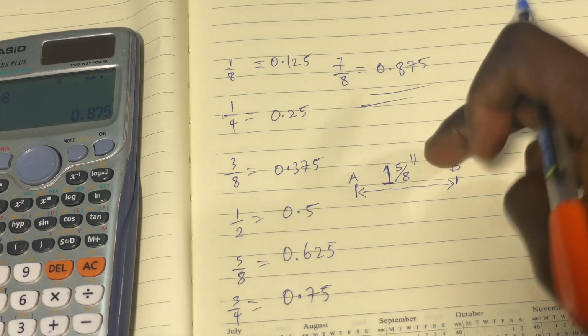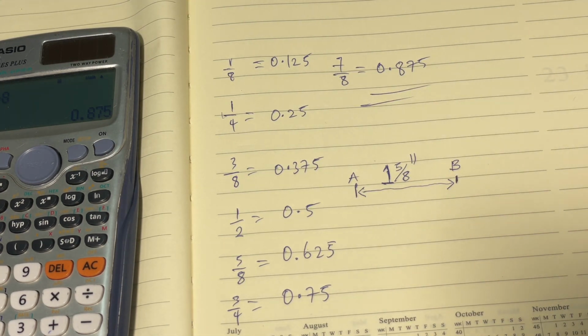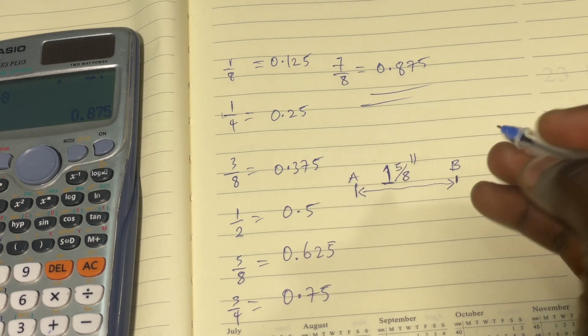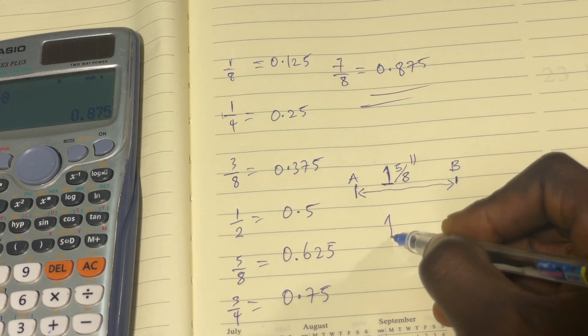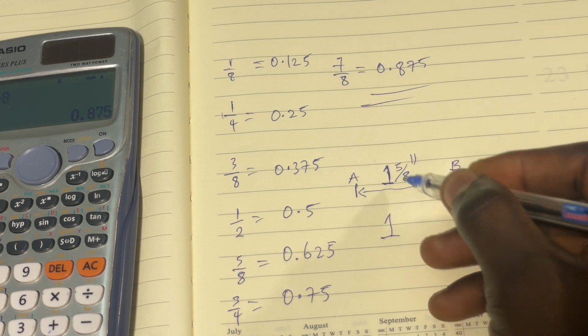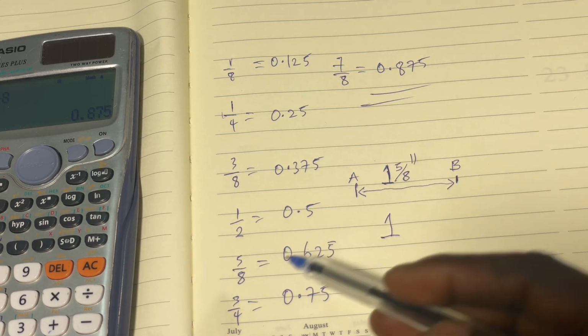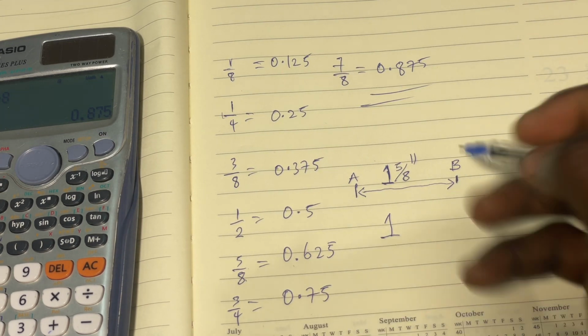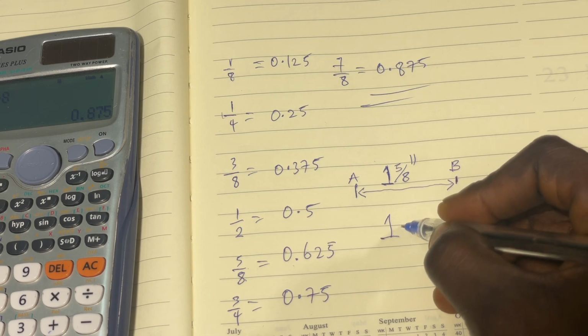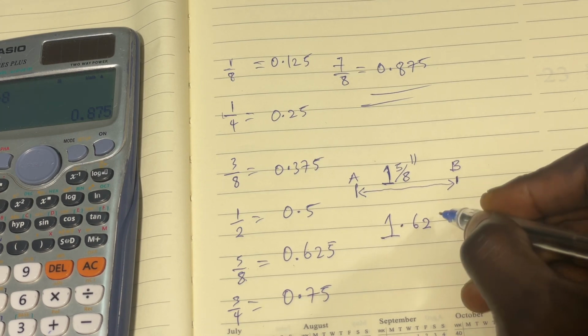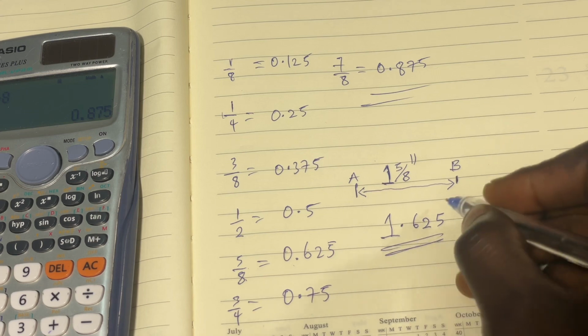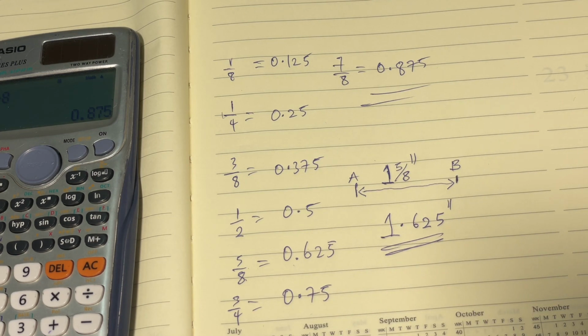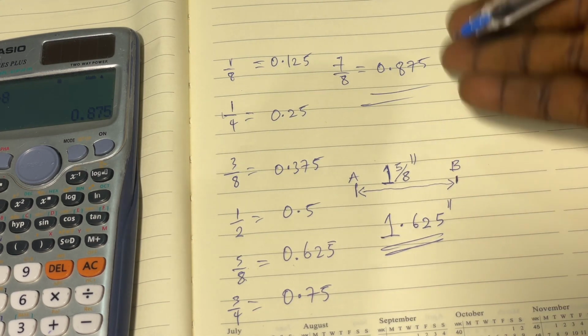Now, how do you convert this 1 and 5/8 into a decimal? It's very simple. Bring out the whole number and you divide 5 by 8. 5/8 gives us 0.625 of an inch. That is the easiest way to convert a fraction into a decimal.